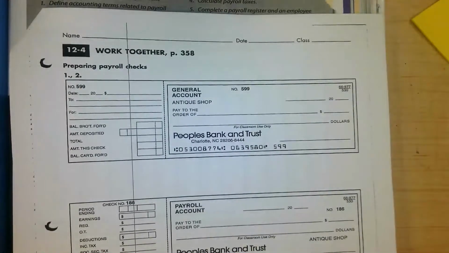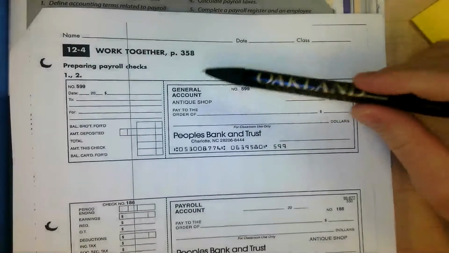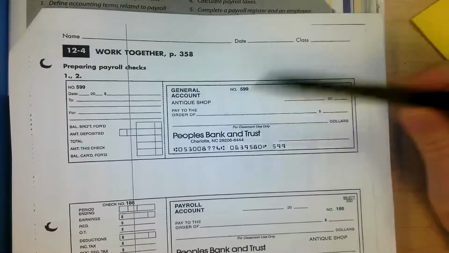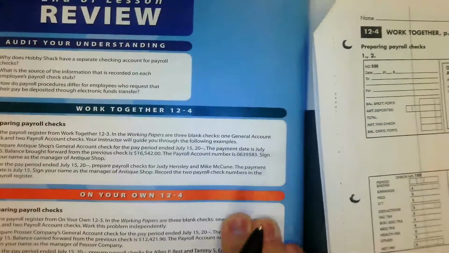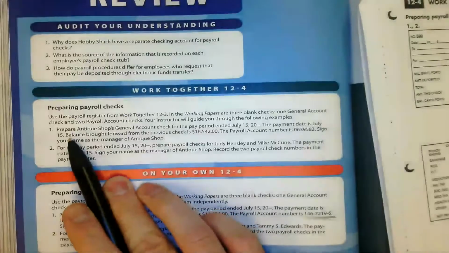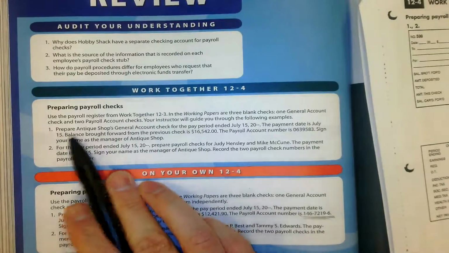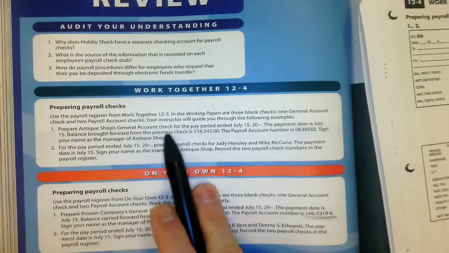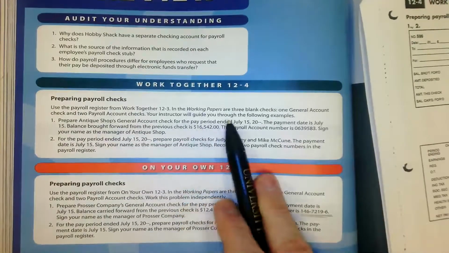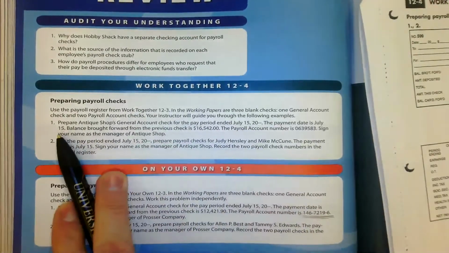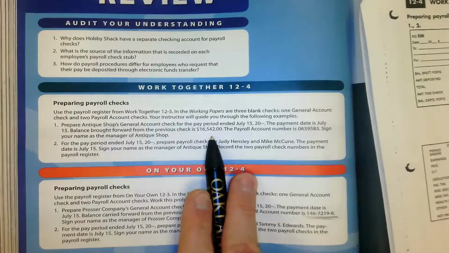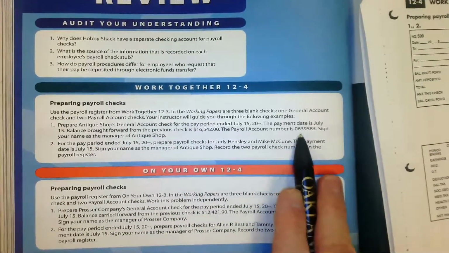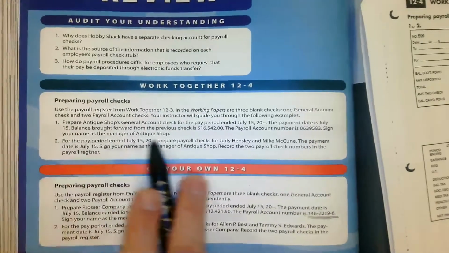All right. So we have to write 3 checks, a general to payroll, and then 2 payroll to the employees. So they're going to give us some information. We have to prepare Antique Shop's general account check to the payroll for July 15th. The payment date is July 15th. Their current balance or balance brought forward is $16,542. The payroll account is 0639583. Sign your name as the manager.